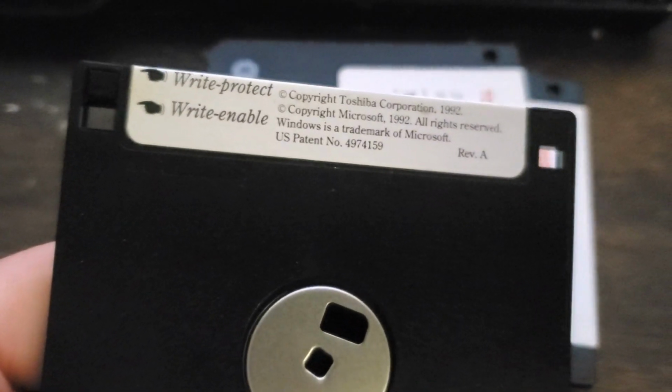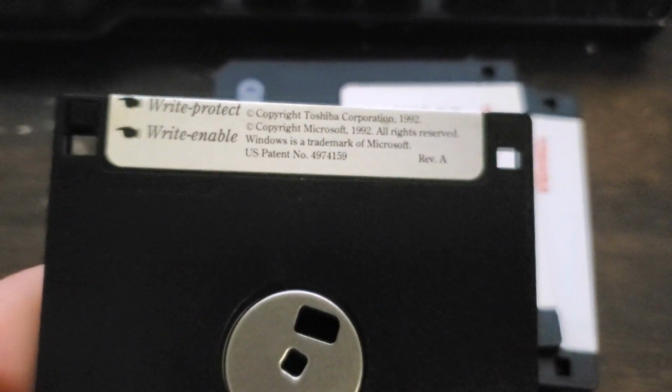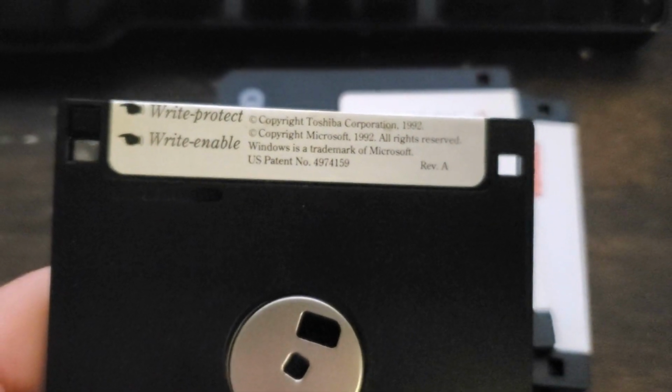And the data's been on there since 1992. Oh, and you see there, copyright Microsoft 1992.